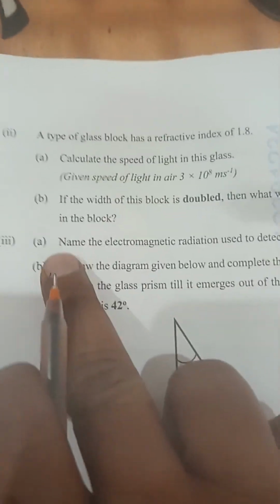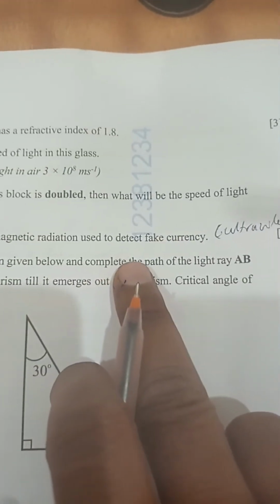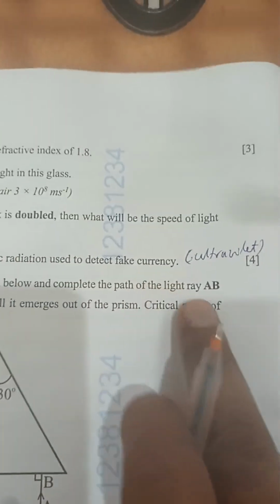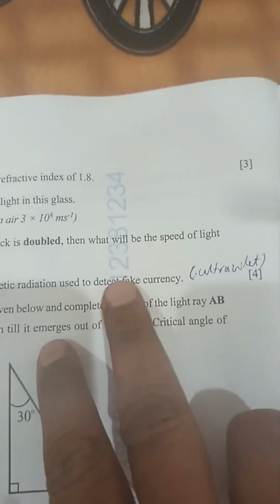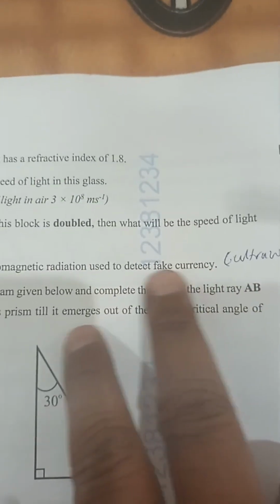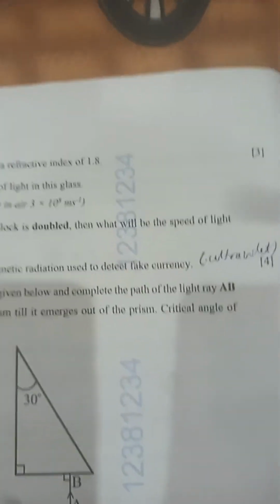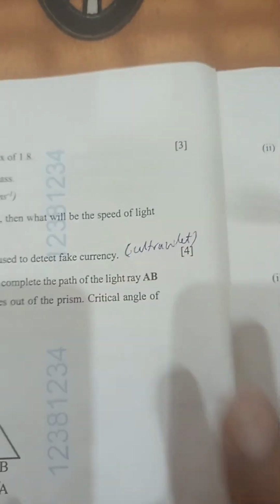Third part of this question number 4a: name the electromagnetic radiation used to detect fake currency. So this depends upon the properties of electromagnetic radiations. Okay. So the radiation which is used to detect fake currency is ultraviolet radiation.